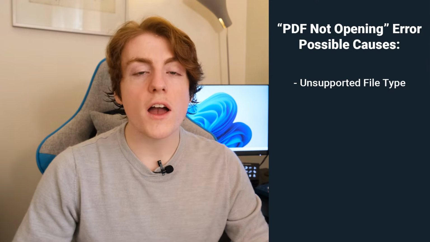Instead of just landing on the solution, it's important to know why the file won't open on your device. Unsupported file type is the most common reason behind PDFs not opening. This means the file you're trying to open is incompatible with a PDF reader. An outdated PDF reader is also a common issue. If you're using an outdated version of a PDF reader, the device will throw a PDF not opening error every time you try to open the file.